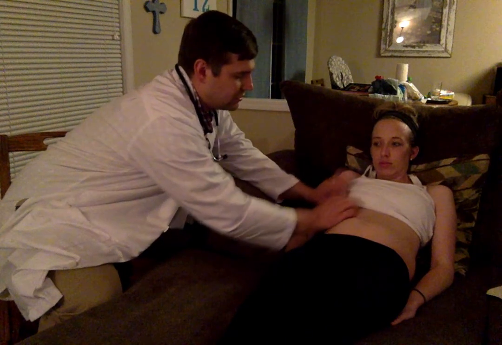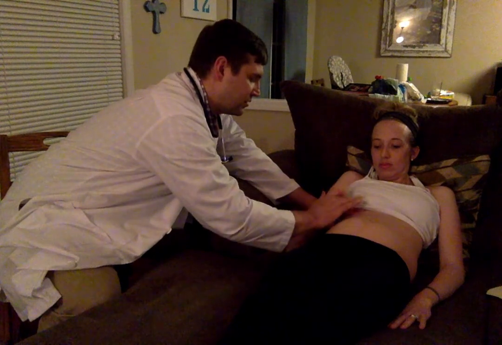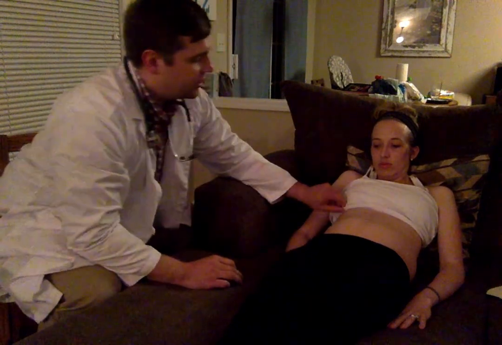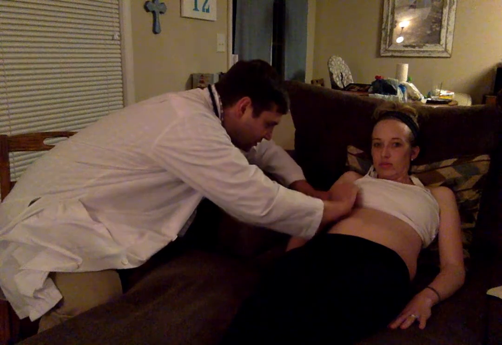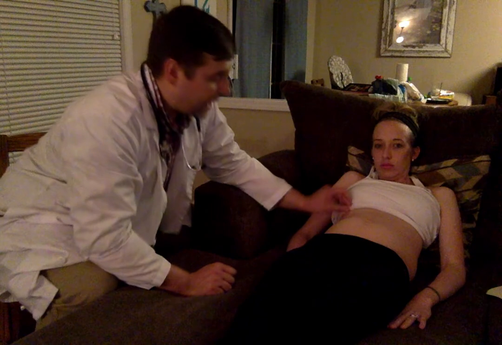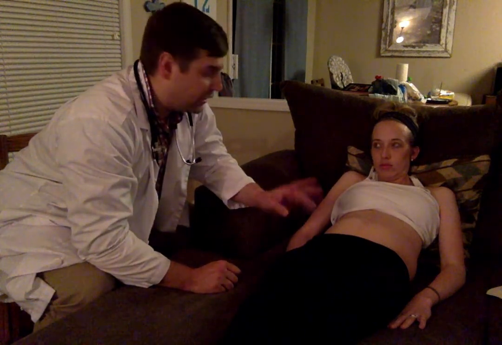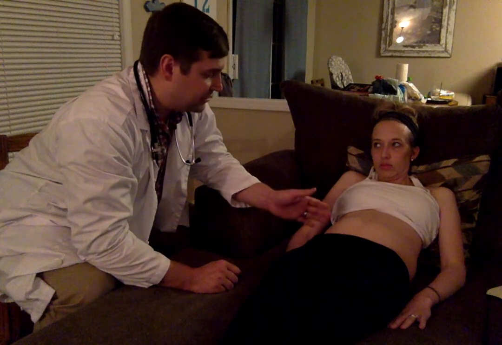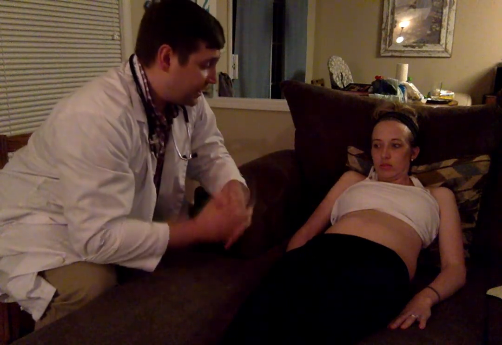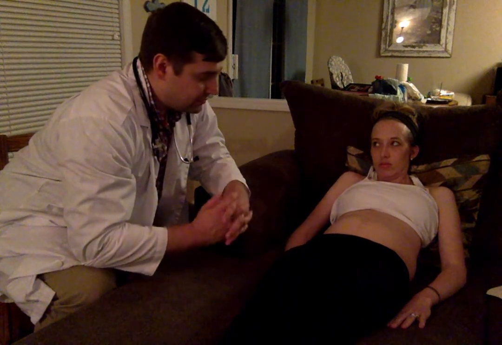Still dull. And then resonance should be right up here. There we go. So actually the percussion of the liver and auscultation of the liver with the scratch test ended up being a similar liver span of approximately 8 centimeters, which normal is 6 to 12 centimeters.